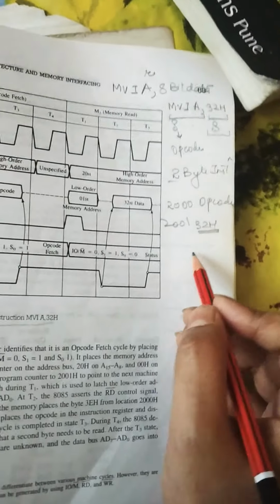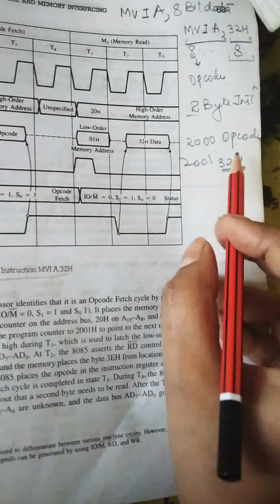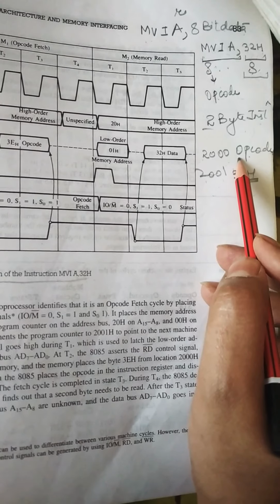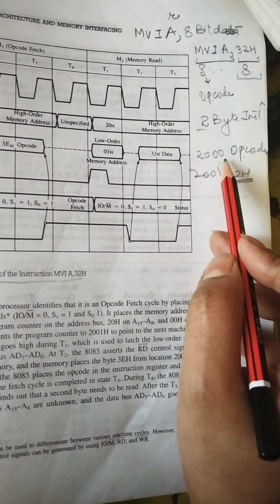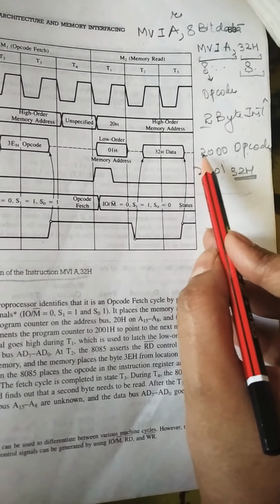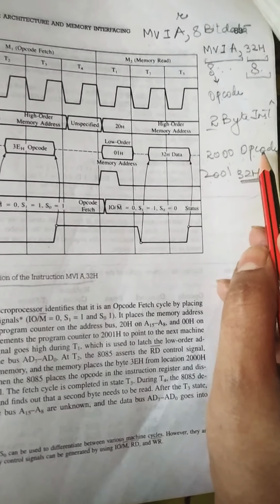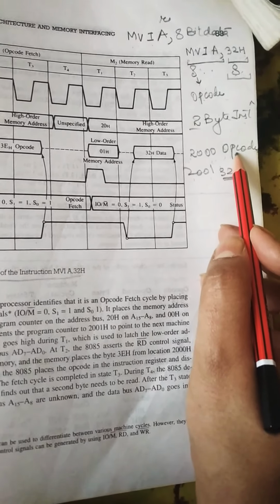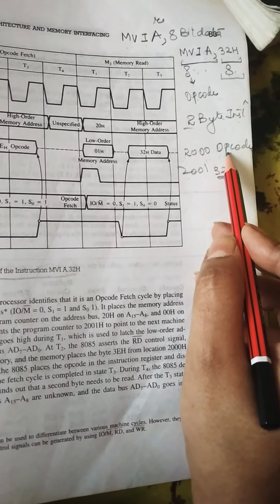Now for this we have to draw the timing diagram. So which machine cycles are to be used in MVI A, 32H? This has to be seen first of all. At 2000, what is happening? Microprocessor is fetching the opcode. So the first cycle for each and every instruction is the opcode fetch cycle.